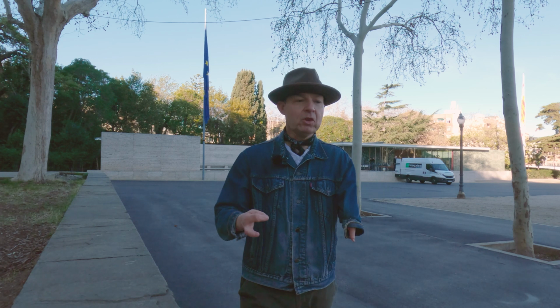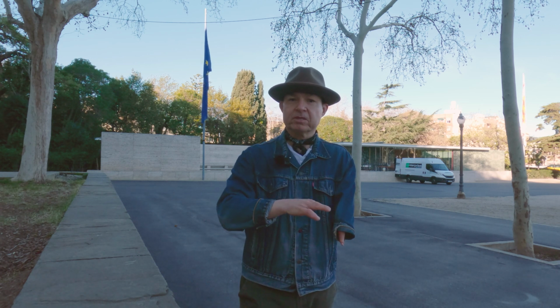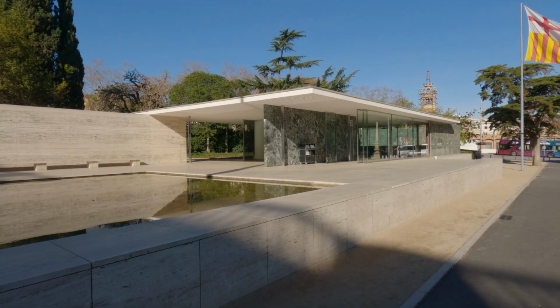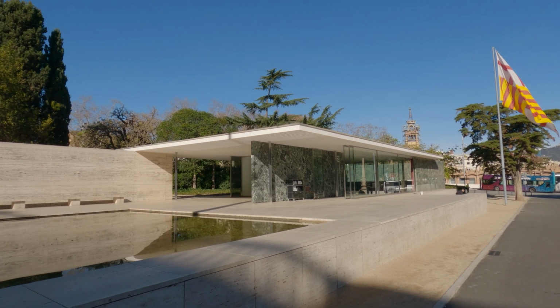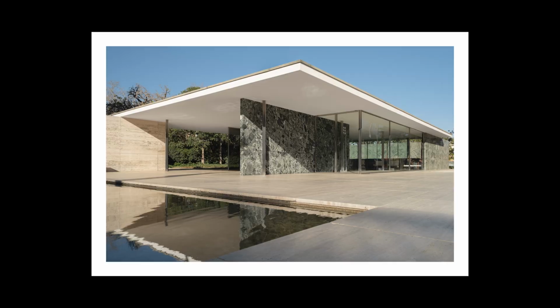For one of the first hero shots, I'm going to include the pool that's out the front of the building. And by keeping that in the lower part of the frame, that's going to draw the eye through the frame into the picture to the building itself.